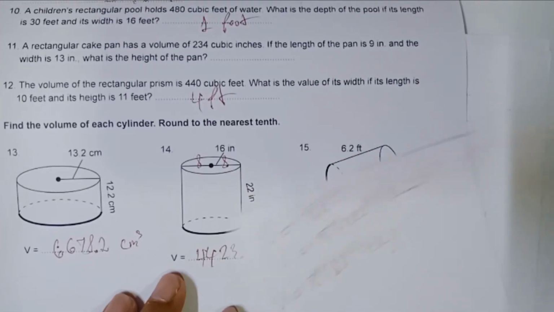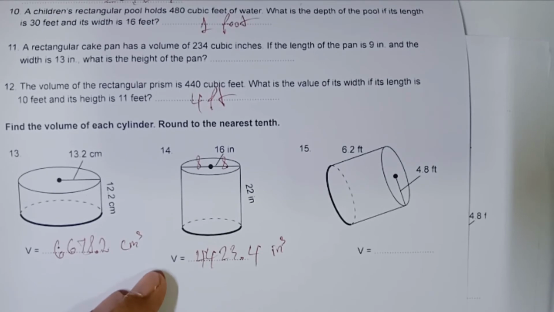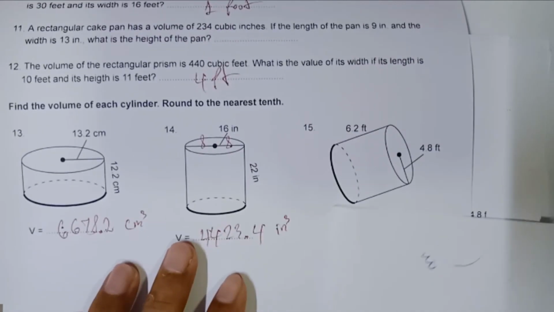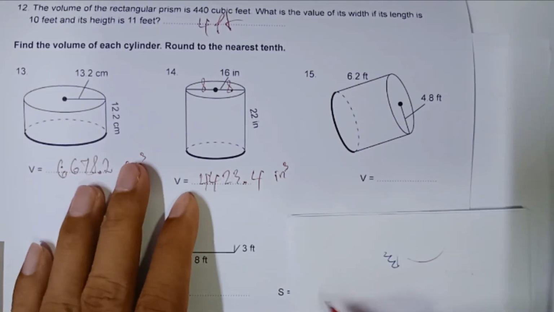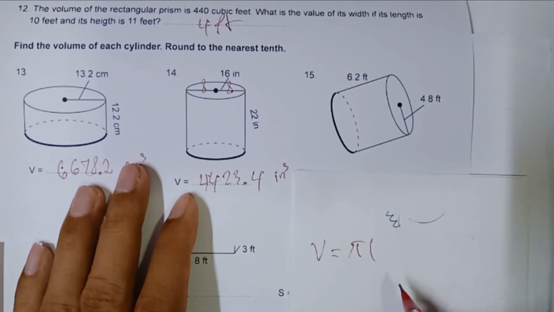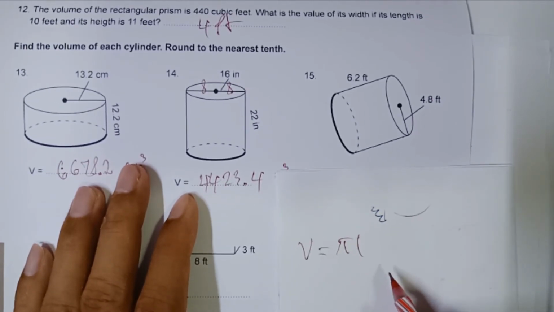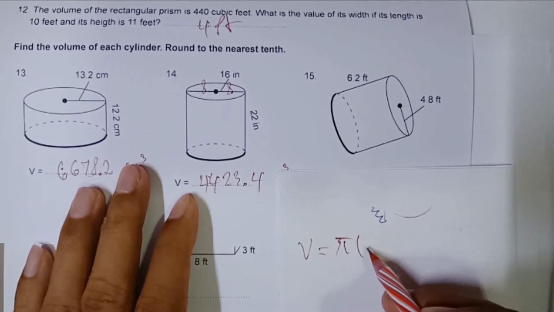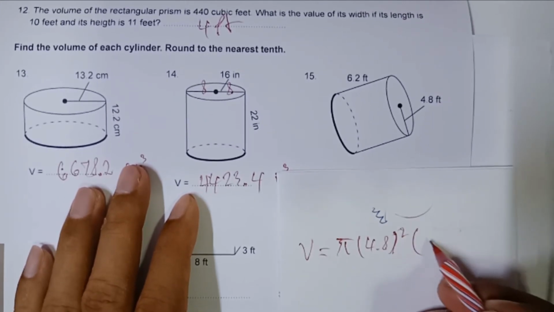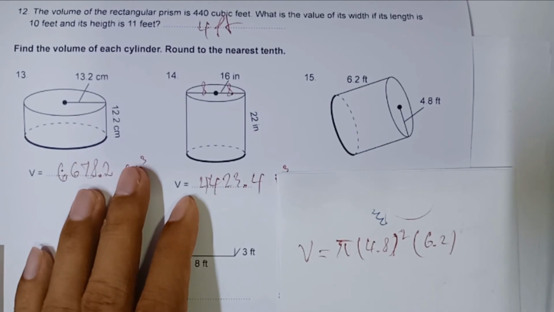Now for the last number, the radius is 4.8. So when you follow the formula, volume is equal to pi times the radius squared, which is 4.8 squared, and then times the height, which is 6.2.